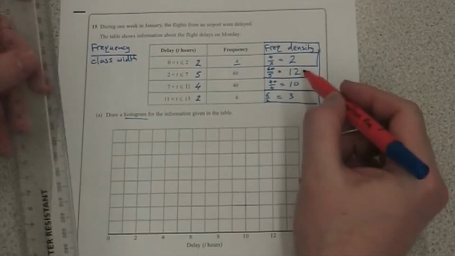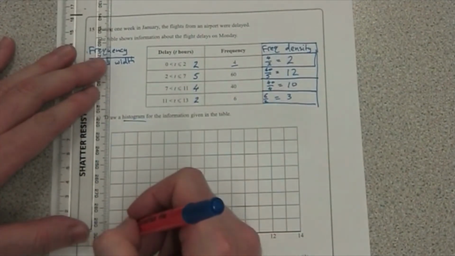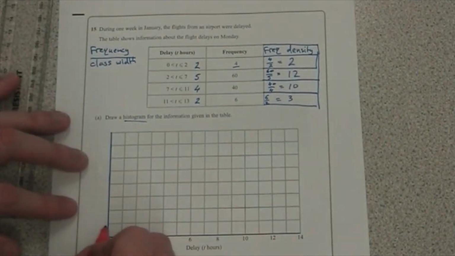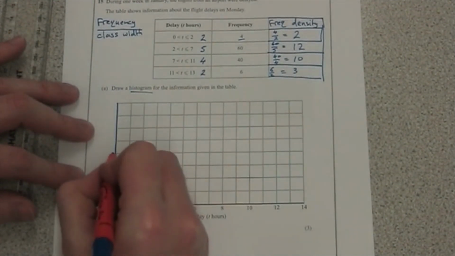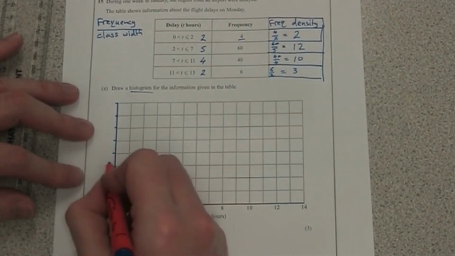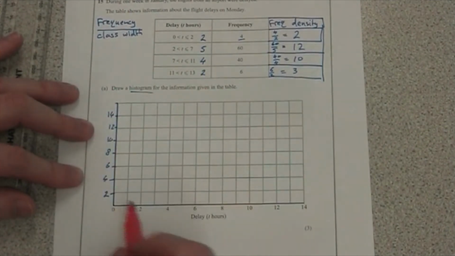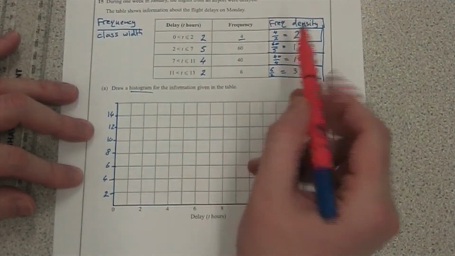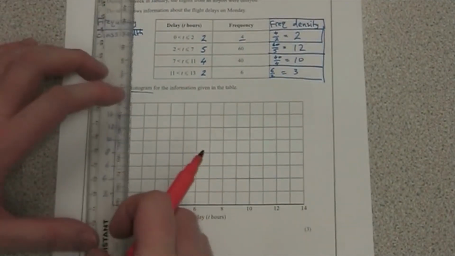So based on these numbers, we can work out our scale along the side on the y-axis. So we can put in our x-axis, our y-axis here. And for this part of the exercise, I'm going to go up in 2s. So, for delays of between 0 and 2 hours, we have a frequency density of 2. So between 0 and 2, we draw our line up as far as 2.